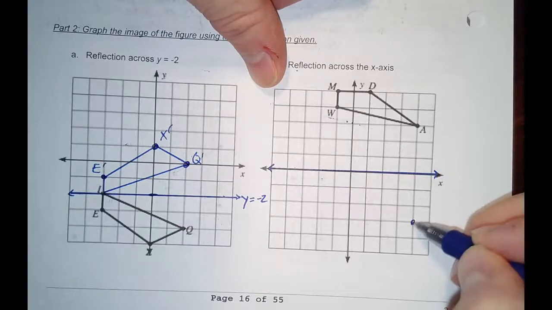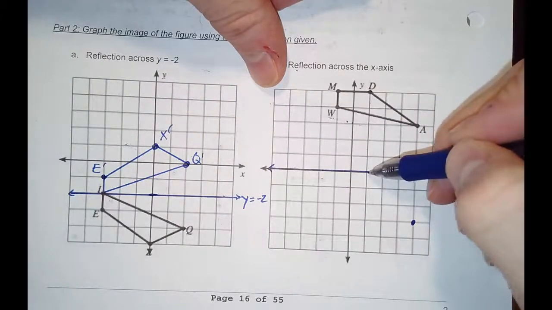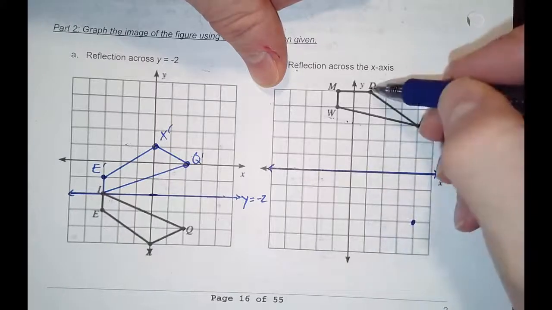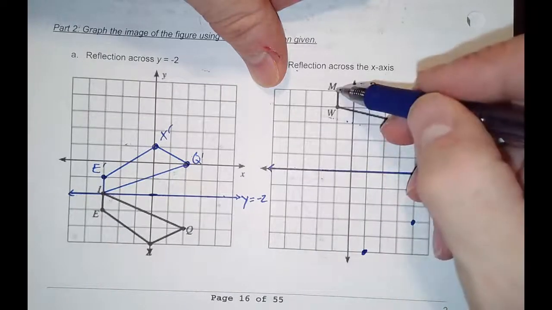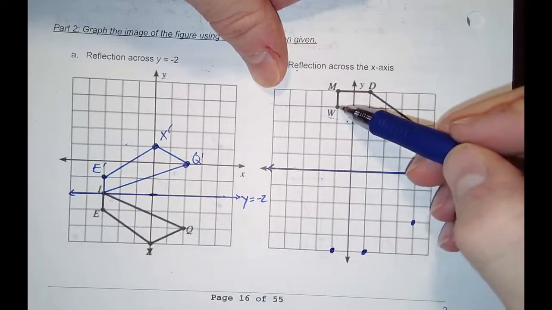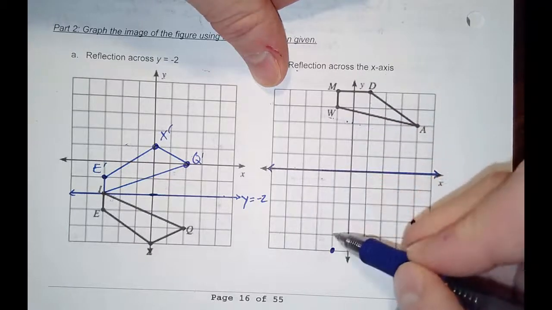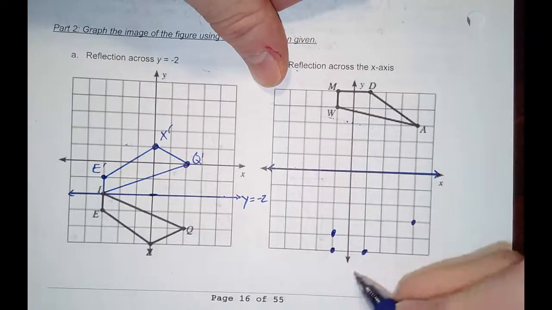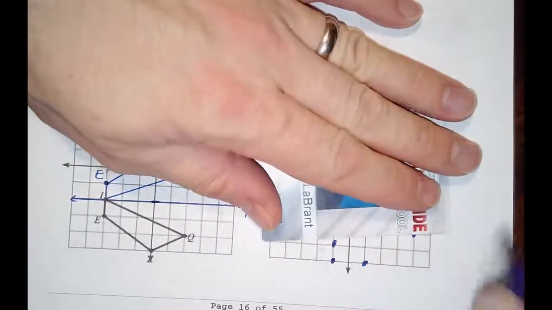This point is 5 spaces above, so its image will be 5 spaces below. 5 spaces above, 5 spaces below. Lastly, W is 4 spaces above the x-axis, so its image will be 4 spaces below the x-axis. And then connect the endpoints to create the shape.